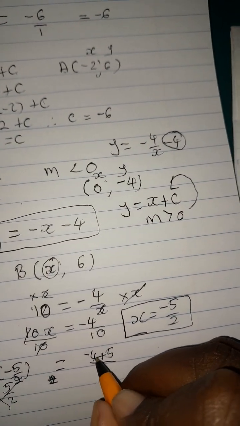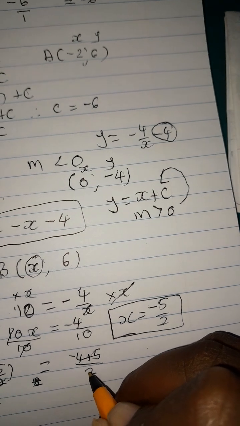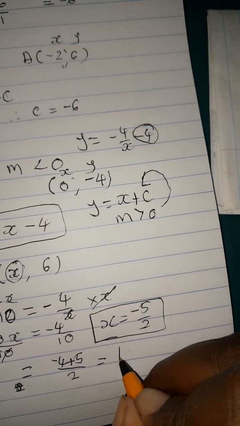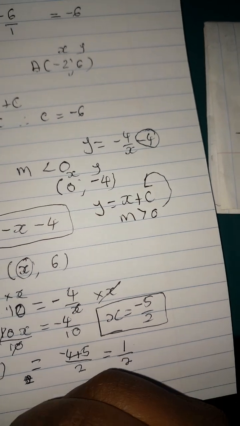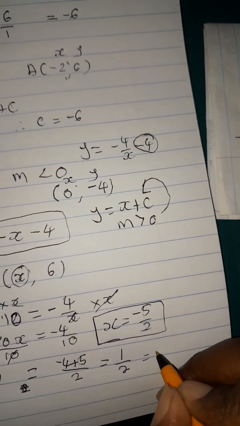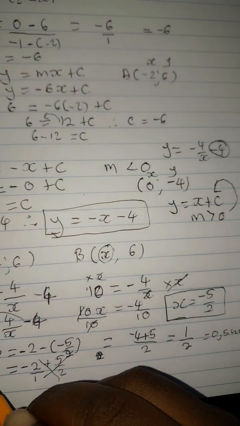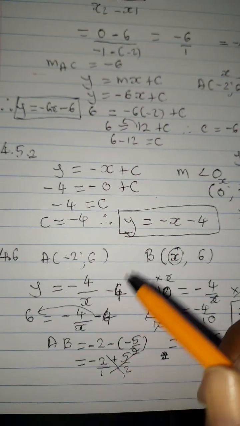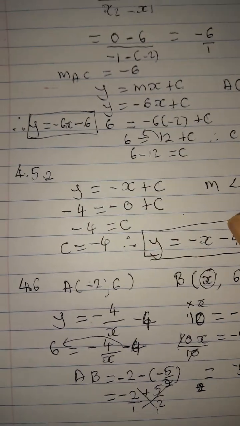Then when we have -4 plus 5, it's the same as saying 5 minus 4, which is 1. So we are going to have 1 over 2. So we are going to have 0.5 units. That's how it should be, right? That's how it should be with 4.6. Hope guys you are winning.